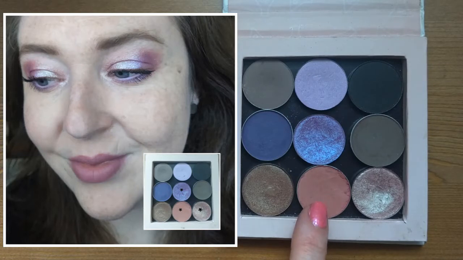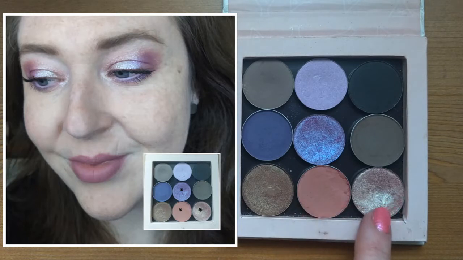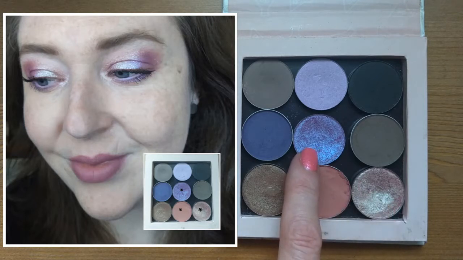So I used it in the outer area, I used it for the crease, I used it for the transition, I used it on my lower lash line. I just completely set up the shape of the eye look with this shade here. And then I went all over the lid with this shade here. And then I went over the outer portion of the lid with this shade here. And with these 2 shimmers, I brought them up into that transition area.